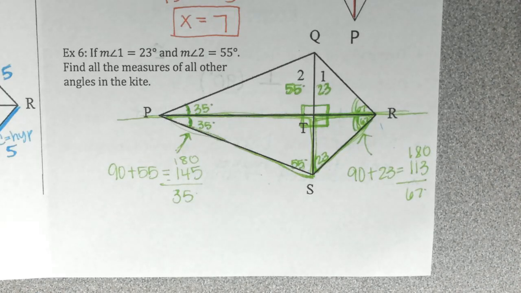Alright. The flow chart looks like, I hope I have one because I gave them out. Let's see. I should have one. Here we go.